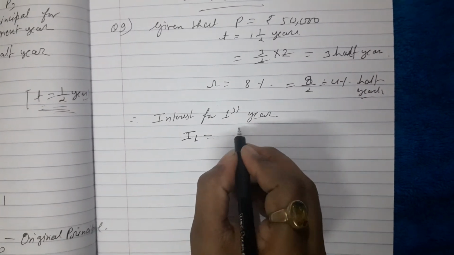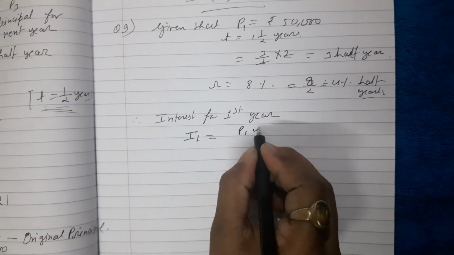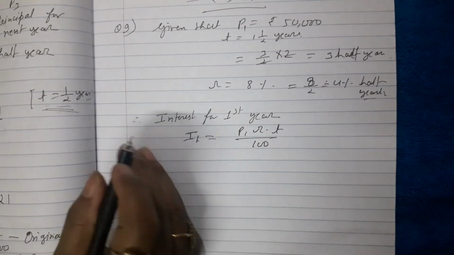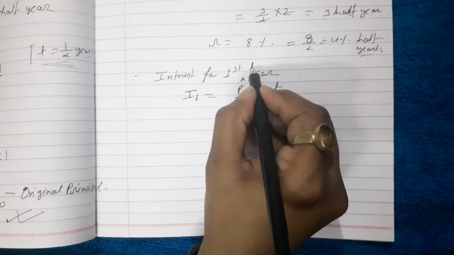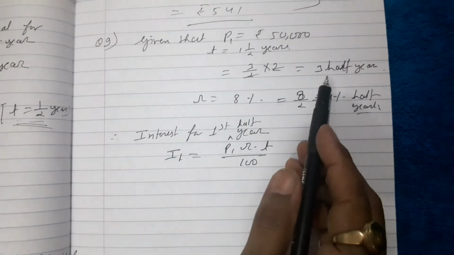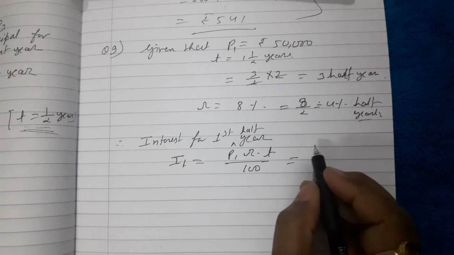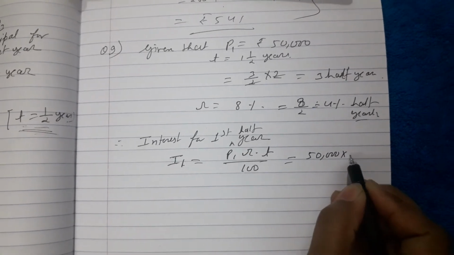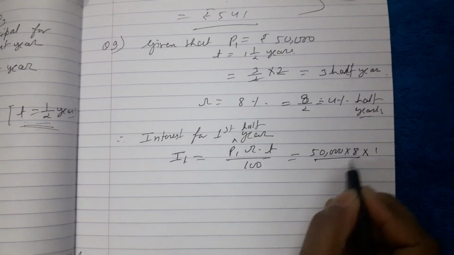I1 is equal to P1 into R into T upon 100. Instead of writing first year, we will write first half year, because we are solving for 3 half years, not one complete year. What is the value of P? It is 50,000. What is rate? It is 8. And for time, it is 1 upon 100.